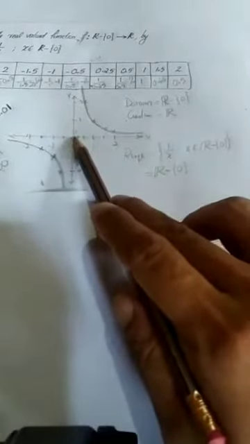So it is again every real number, but excluding 0. Here we have 0, but there is no x such that 1 by x equal to 0. So in the range, we cannot find 0. That means there is no x which maps to 0.